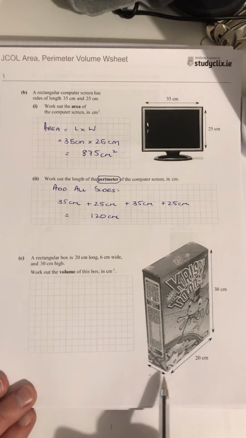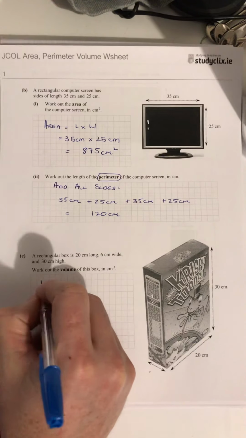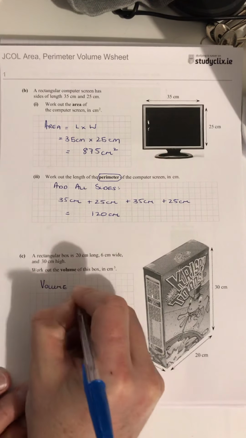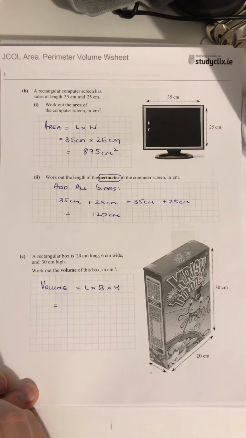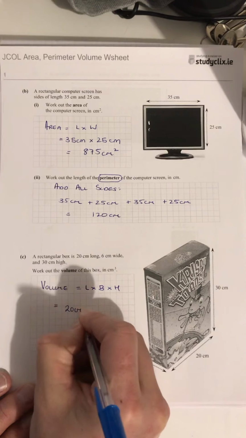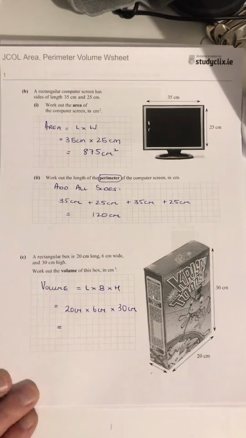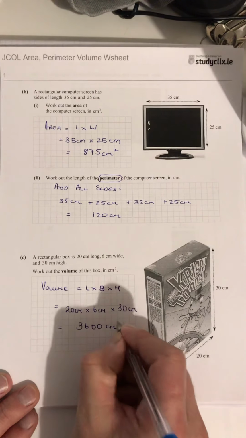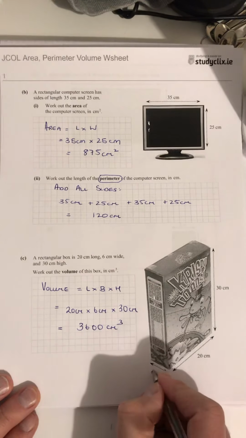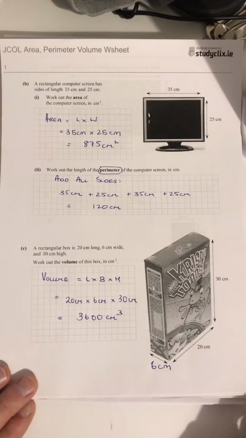And here we have a box. Okay, so we want to find the volume, which is equal to length by breadth by height, which in this case is equal to 20 centimeters by 6 centimeters by 30 centimeters, which is equal to, use your calculator again, 3,600 centimeters cubed, as this measurement here is 6 centimeters. Okay, so some area, perimeter and volume for you.